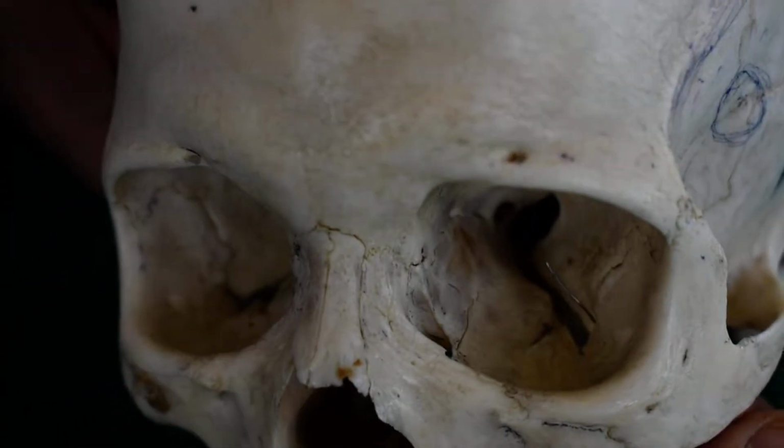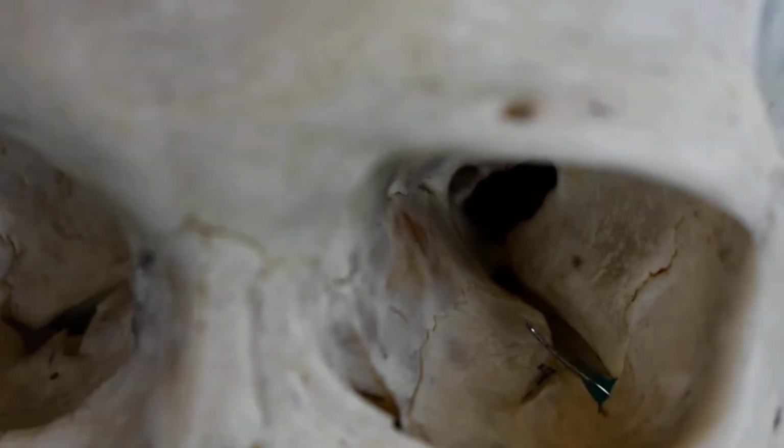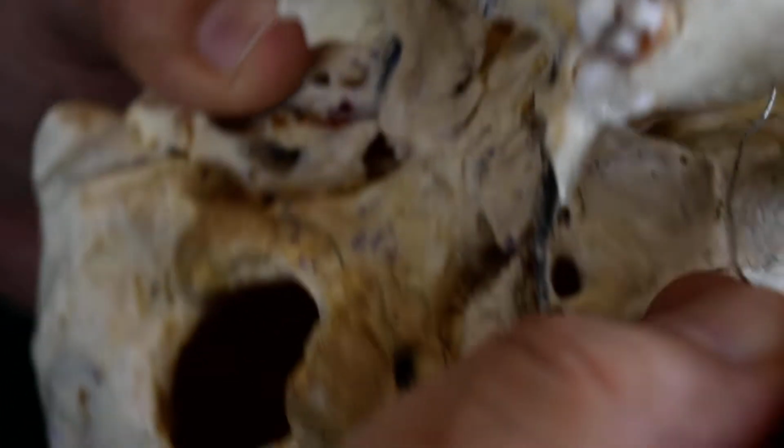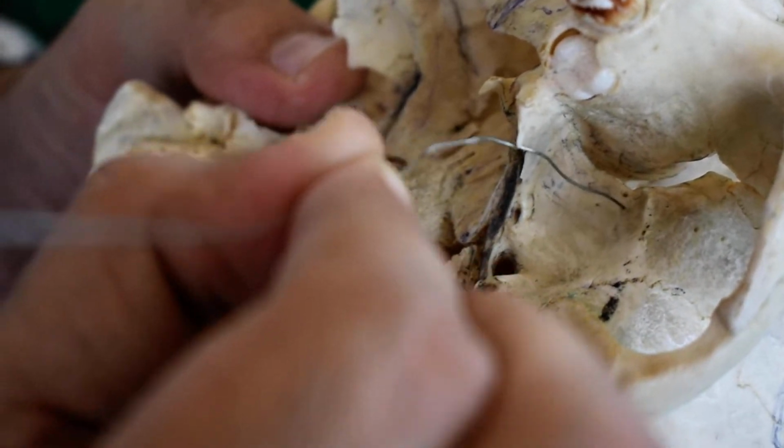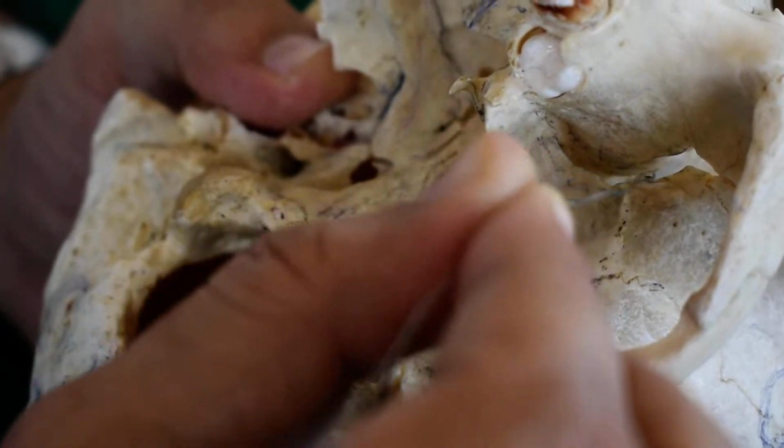So this much where I am passing this probe, this is inferior orbital fissure. Therefore, the anterior boundary of greater wing of sphenoid will be inferior orbital fissure.